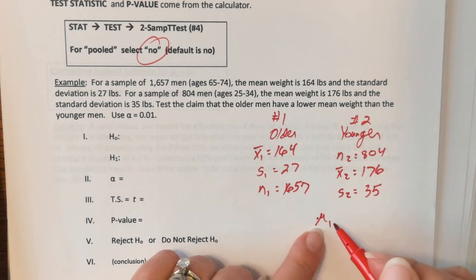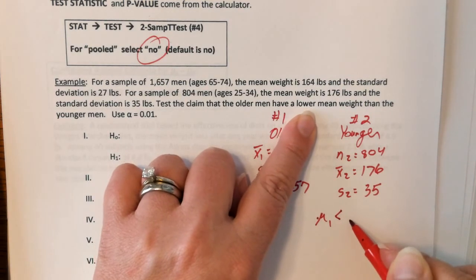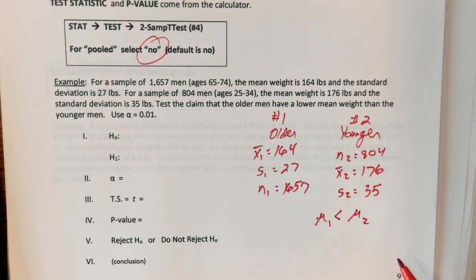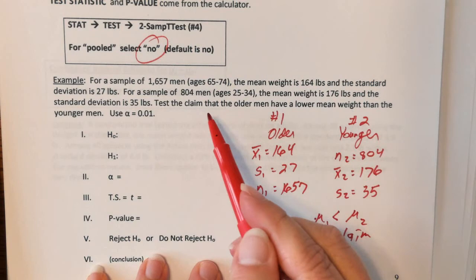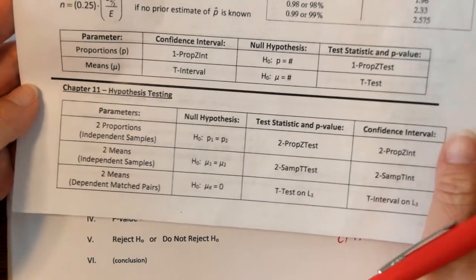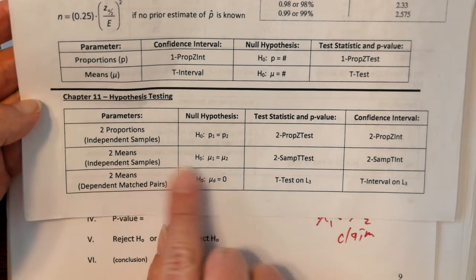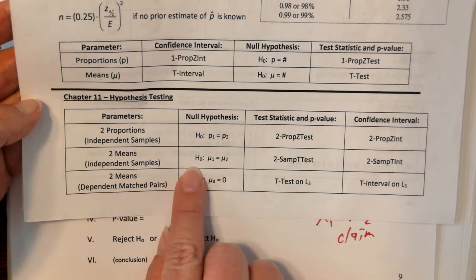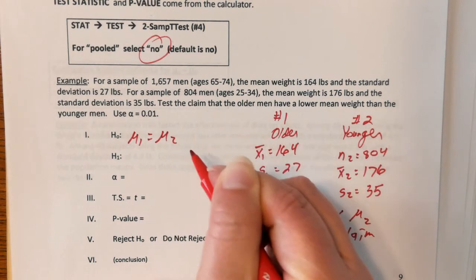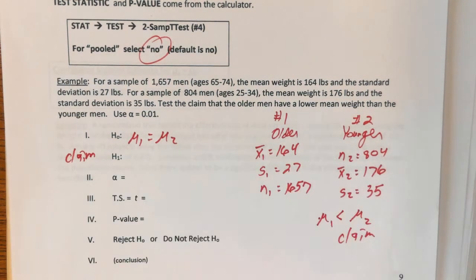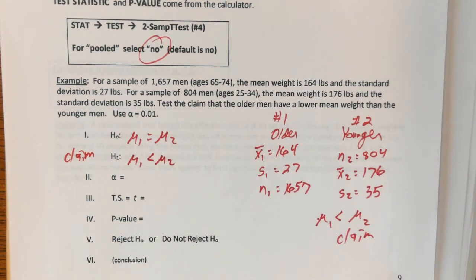So they want us to see if the mu, the mean from the older population, is less or lower than the mean from group 2. That's our claim. That's what they want us to test. Remember, your formula chart tells you exactly what your null hypothesis should be. So for two means, when we have independent samples, our null hypothesis has to be that mu1 equals mu2. Our claim, what we believe, is that mu1 is less than mu2.